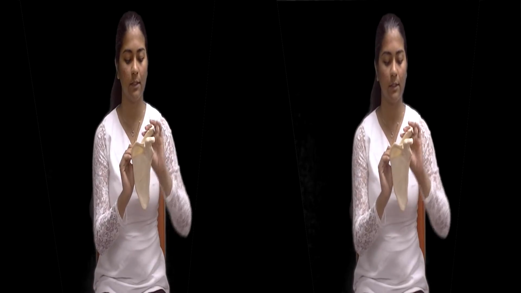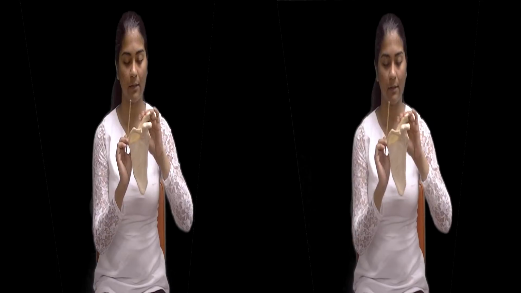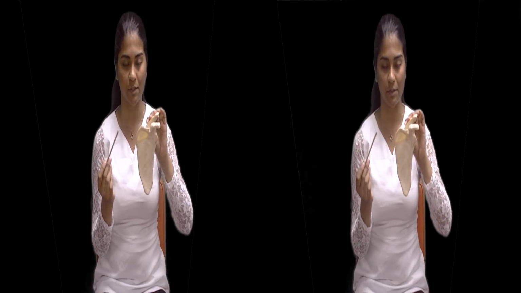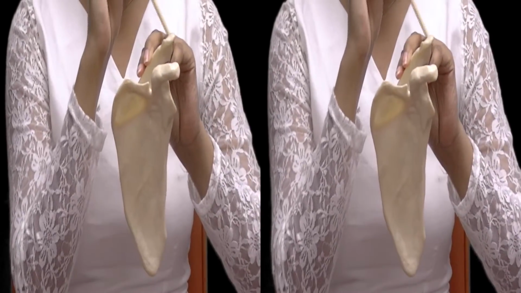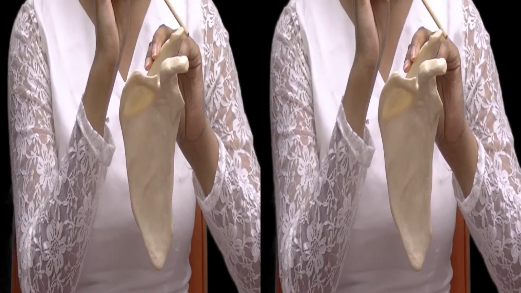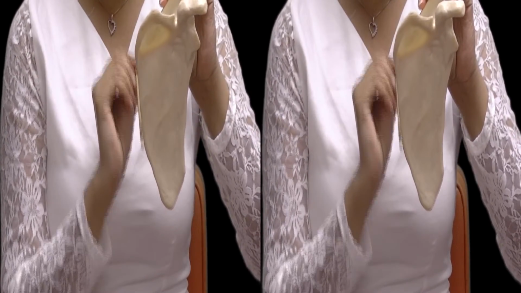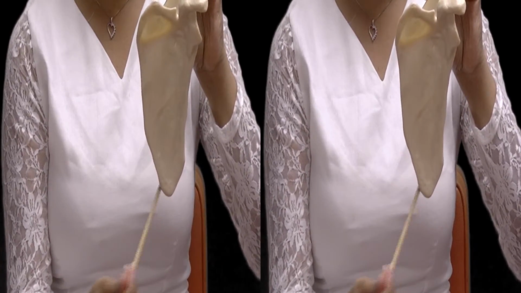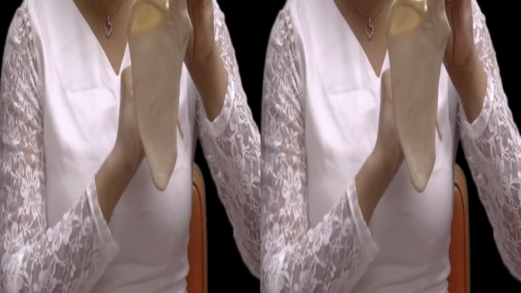So to have an overall review of the terminologies we've learned so far, let's look at the anterior view first, and let's name the structures. Acromion, medial border, inferior angle, lateral border.